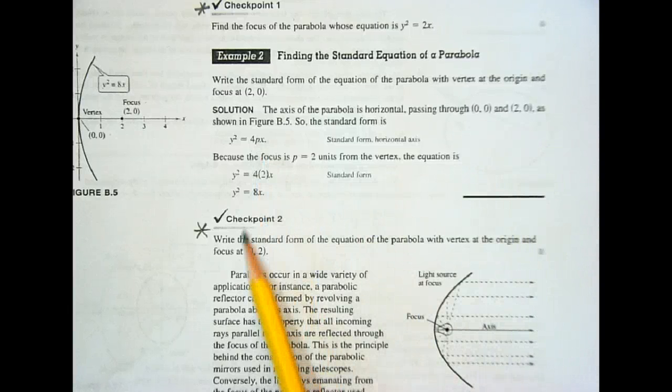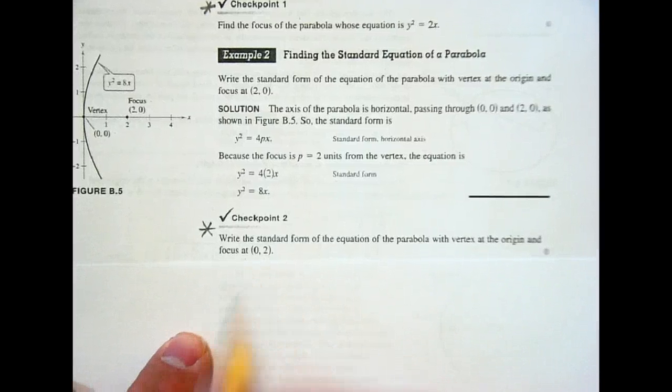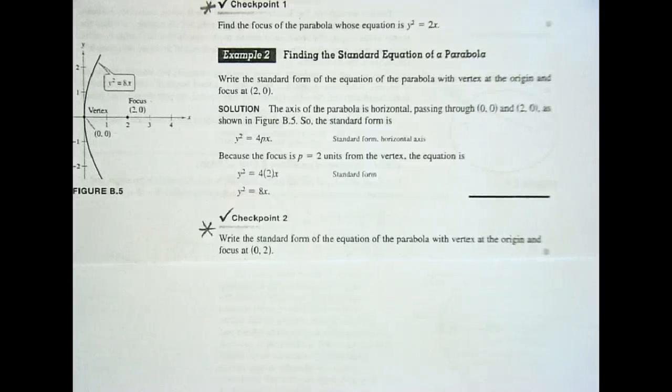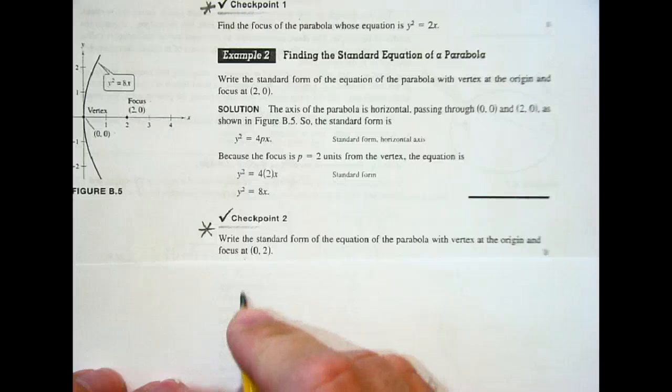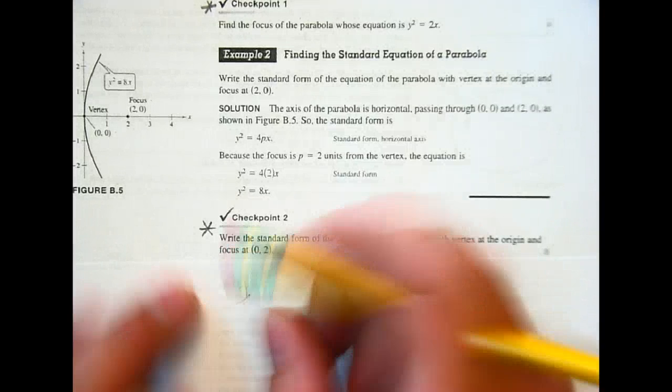Okay. Checkpoint 2 is the right standard form of an equation with a parabola at the vertex at the origin and a focus at 0, 2. Who has the equation there? What you got? Since it's y squared equals 8x and the focus is at 2, 0, if it's at 0, 2, it would be x squared equals 8y. Okay, so since it's at 0, 2, it has to be an x squared.